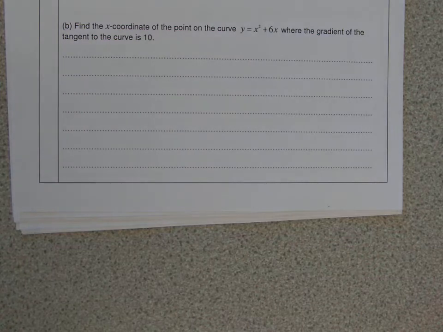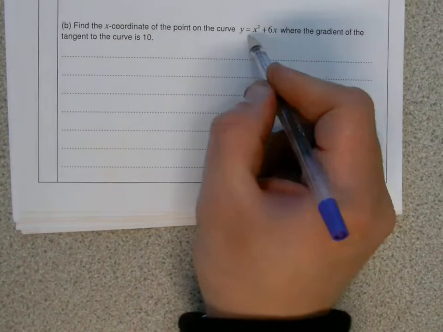Okay, part B of this question says find the x-coordinate of the point on the curve y equals x squared plus 6x, where the gradient of the tangent to the curve is 10. Now, what you need to appreciate here is we don't need to use first principles anymore, because this is part B, even though it's the same curve.